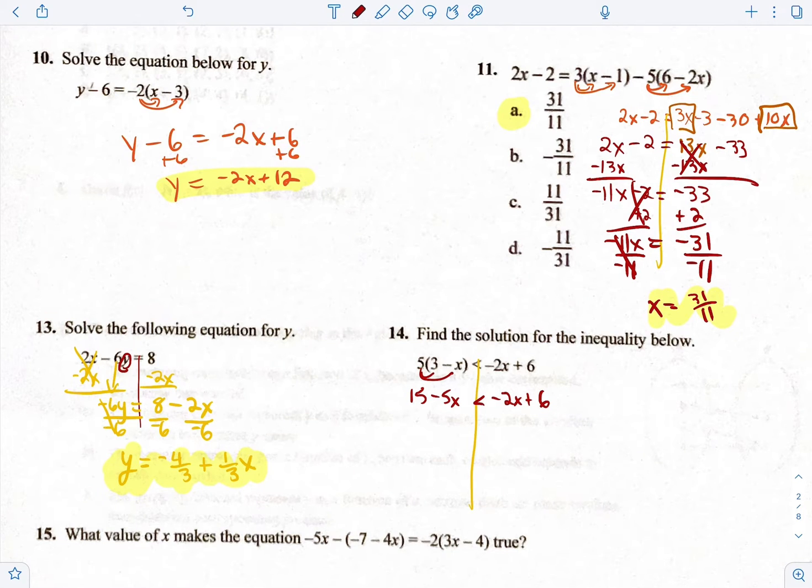No combining like terms needed. So we're going to put all our variables over here to the left by inverse operation. And we have 15 minus 3x is less than 6. And we're going to move this 15 over here. So this is negative 3x is less than, looks like, that's a negative 9. Divide by negative 3.